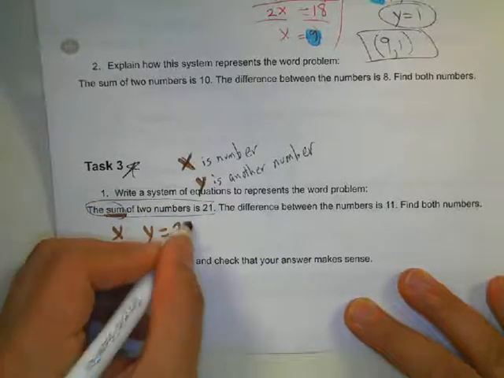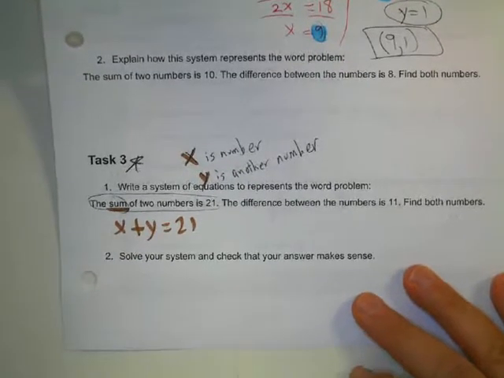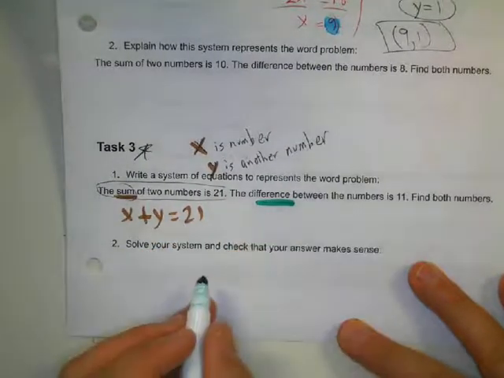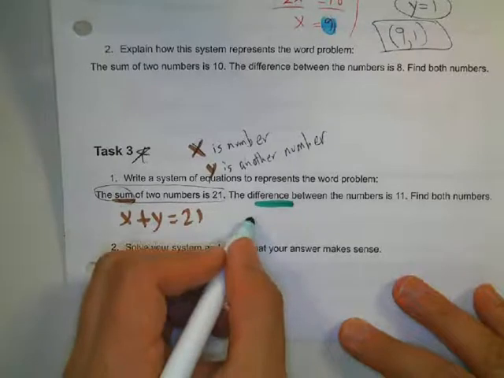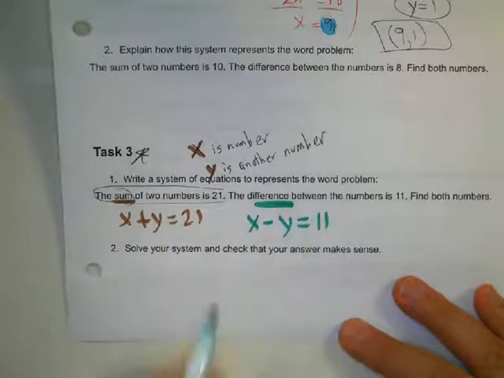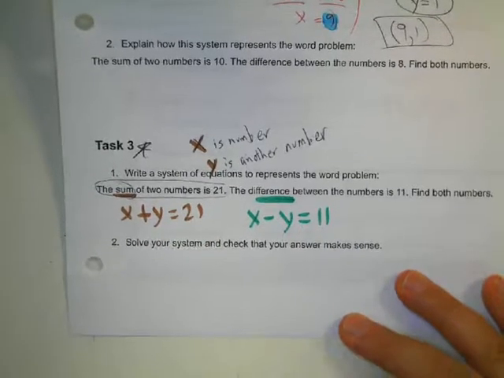So sum means adding. Okay? And then the next thing, the difference between the two numbers is 11. So that means subtraction. Okay, so if I got my equations like this, then I can solve them just like I did the others.